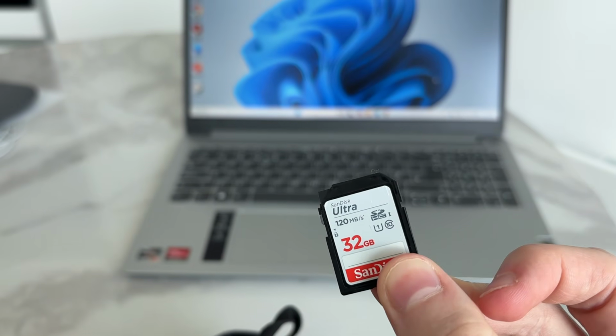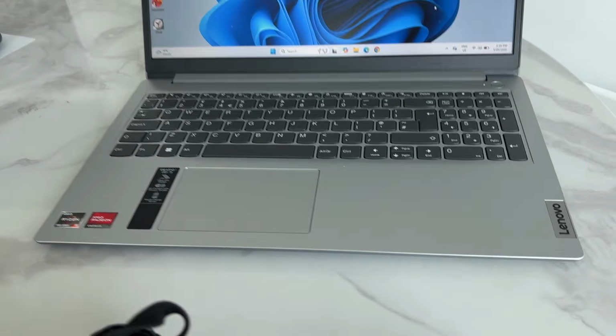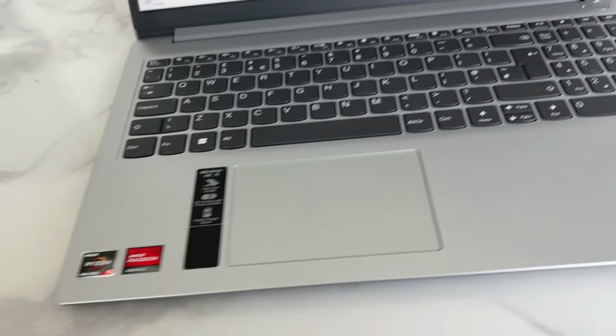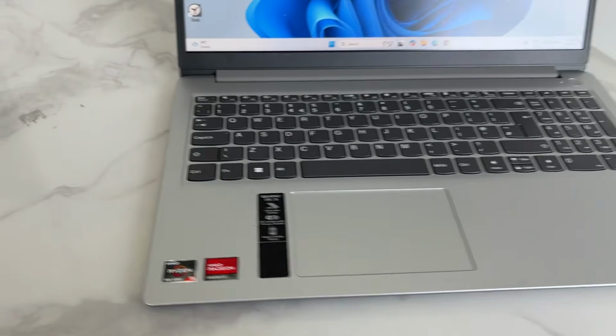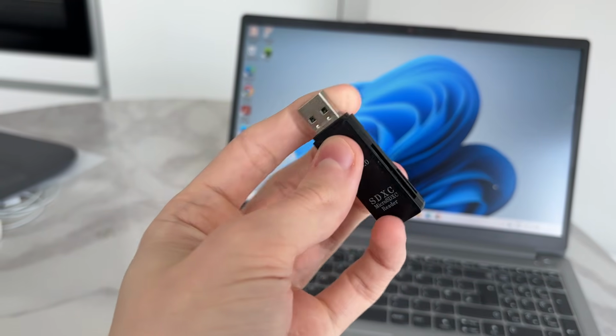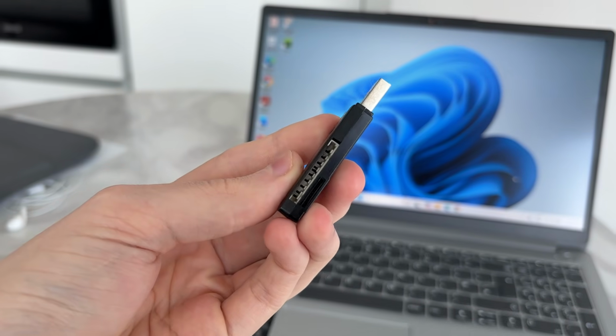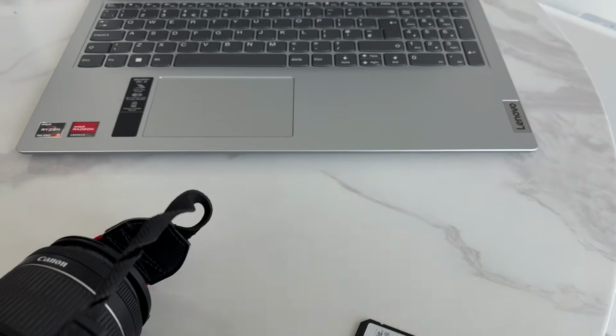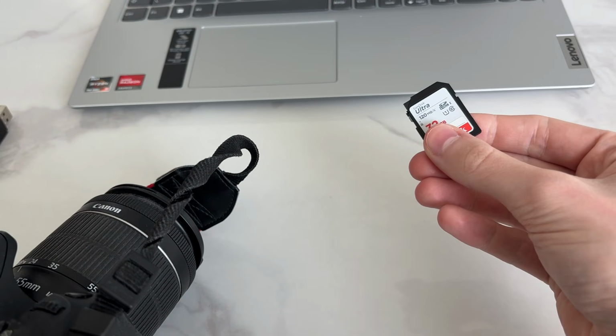Now, a lot of computers are going to have built-in SD card readers. You can go and look on the side. As you can see, there one is. So in this case, it's on the right-hand side. It may be different for you. Now, if your computer doesn't, we're going to go and link down below SD card adapters. So as you can see, it's a normal USB with a SD card reader on the side, allowing you to go and plug it in. But in this case, I've got a reader, so I can plug this straight in.